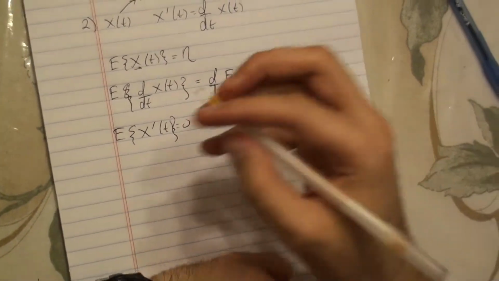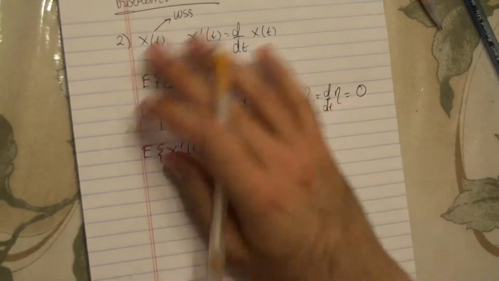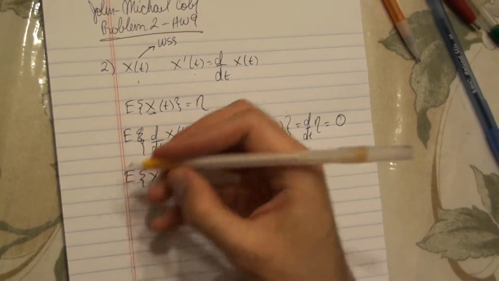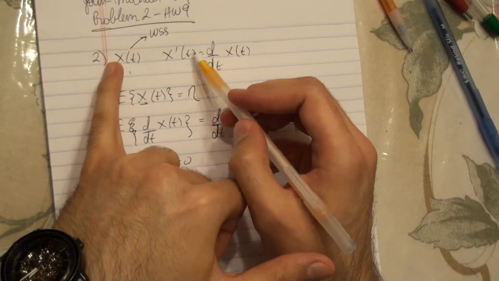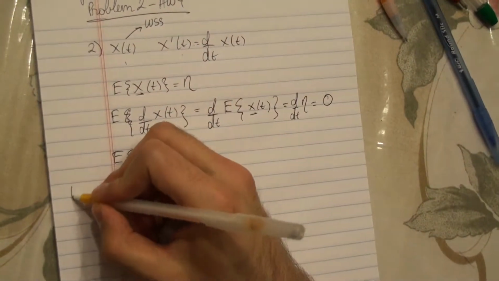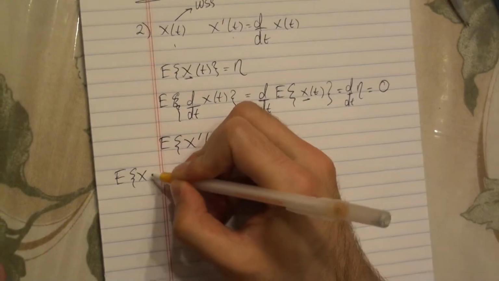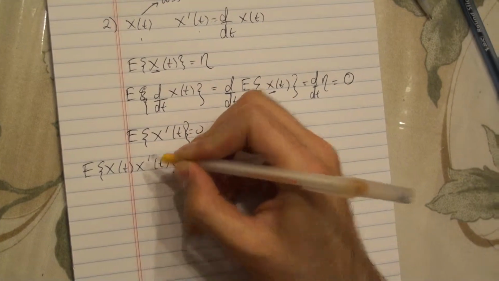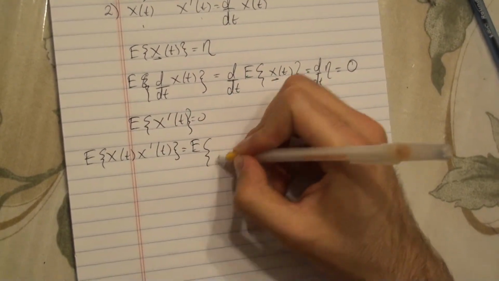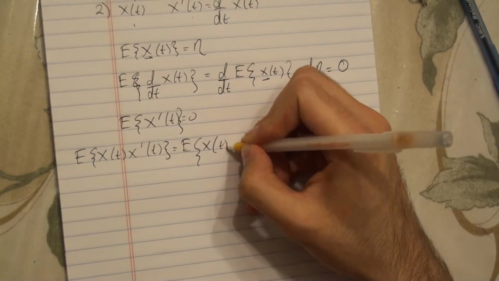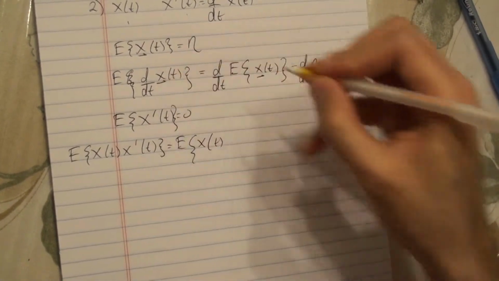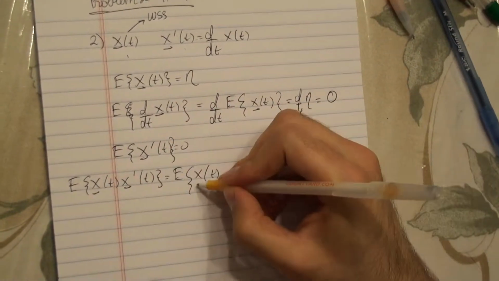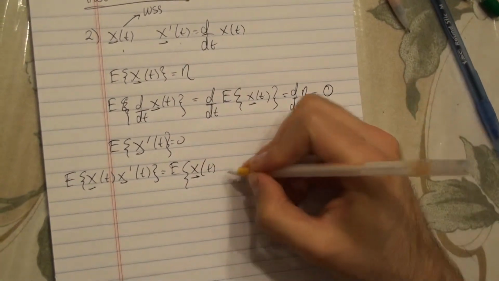Okay. Now, this is just some background. Now we want to show that x of t and x prime of t are orthogonal. To show that they're orthogonal, you have to show that the expected value of their product is equal to 0. So let's do that. Expected value of x of t times x prime of t. I'm going to write it with d/dt because for me it's a little easier. These are all boldface, so I'm putting the vector sign on the bottom.